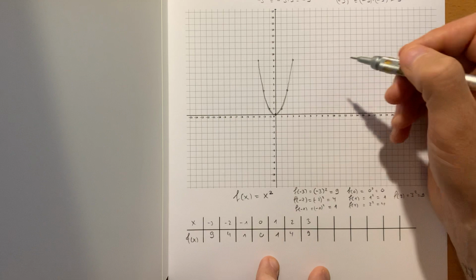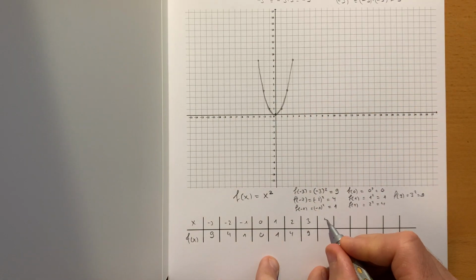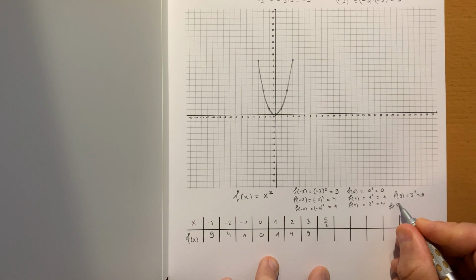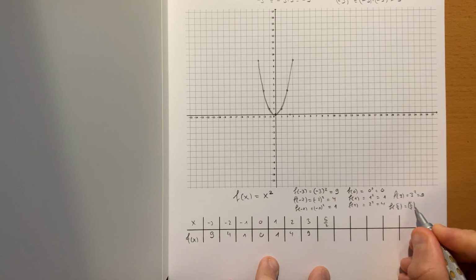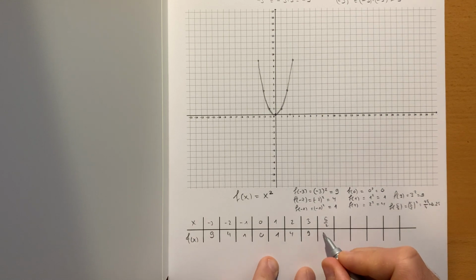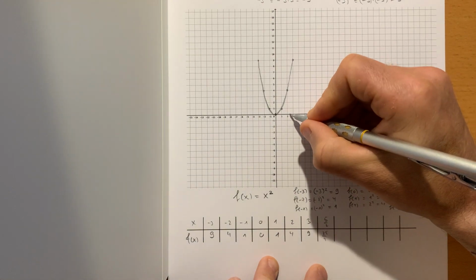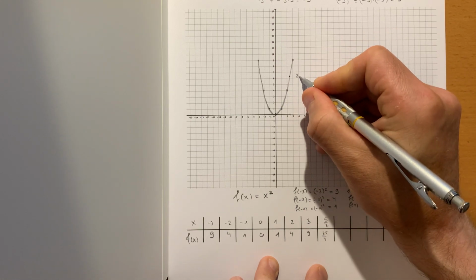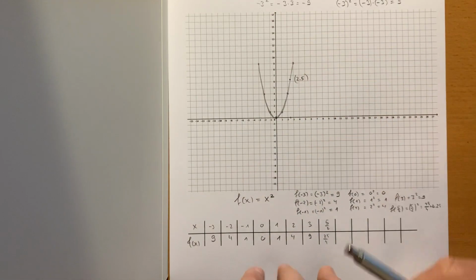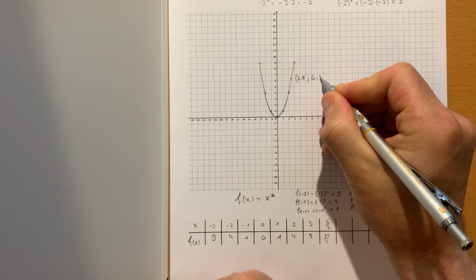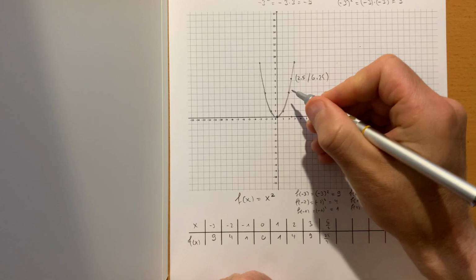Obviously, we could have plugged in all the numbers in between. For example, we could have said, what's 5 halves? Well, f of 5 halves would be 5 halves squared, which is 25 quarters, which is obviously 6.25. So 6.25 or 25 quarters. So this point is in fact (2.5, 6.25). Here we go. This is the point here. So it lies on the graph.